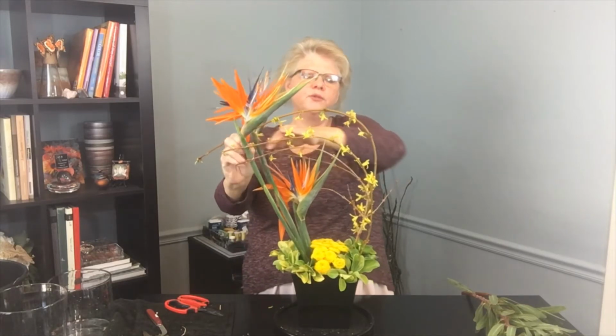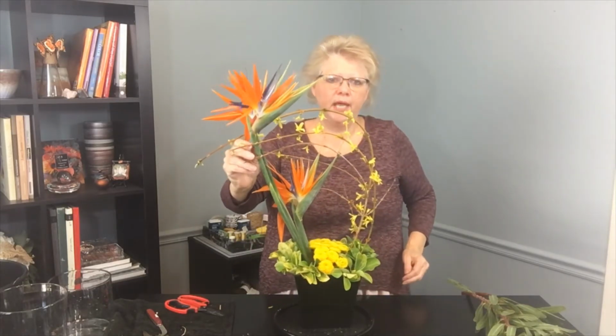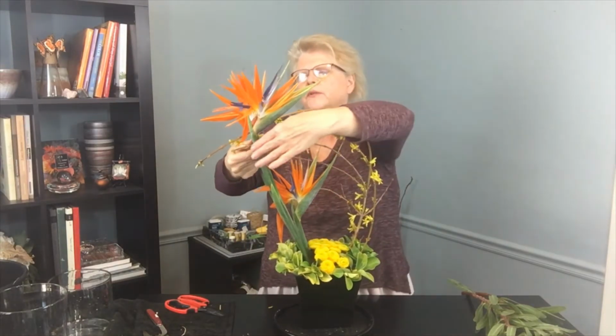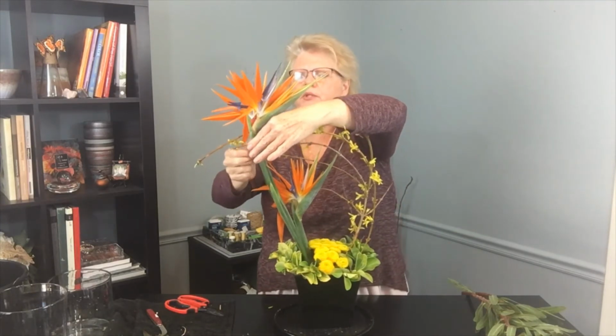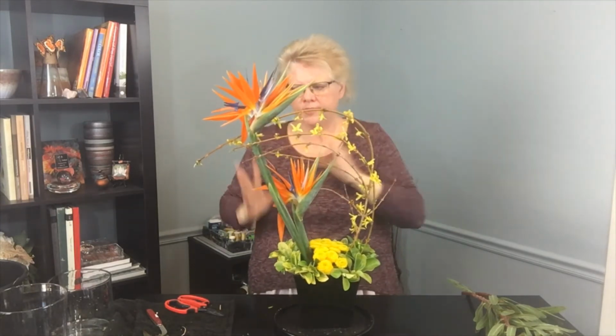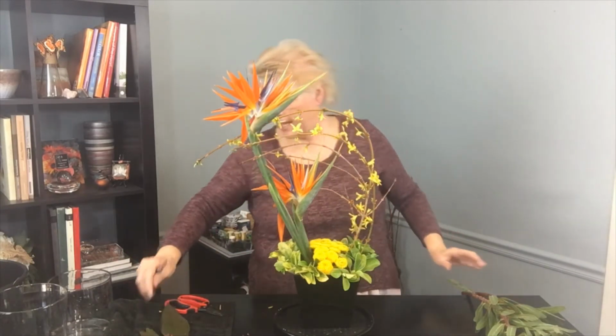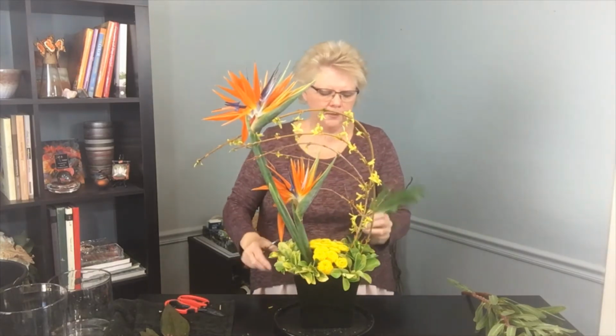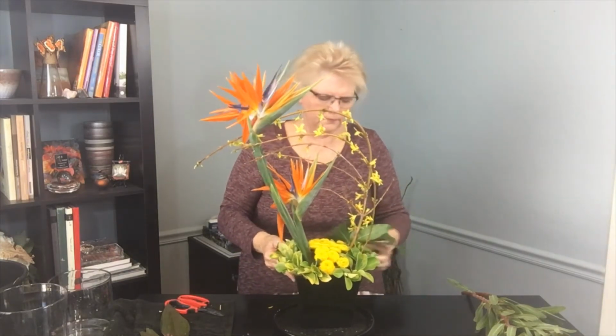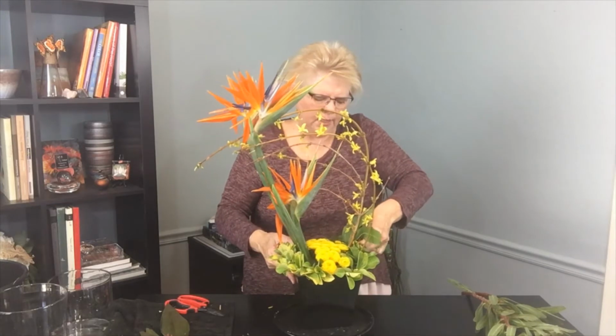So we've added this forsythia to just do that. So now we've added that dynamic line with the forsythia. We've bound it to our Birds of Paradise. That gives us that strength of our diagonal. I also want to add, I've got a fascia that I want to add to this side to help with the visual weight. So we're going to add this in.